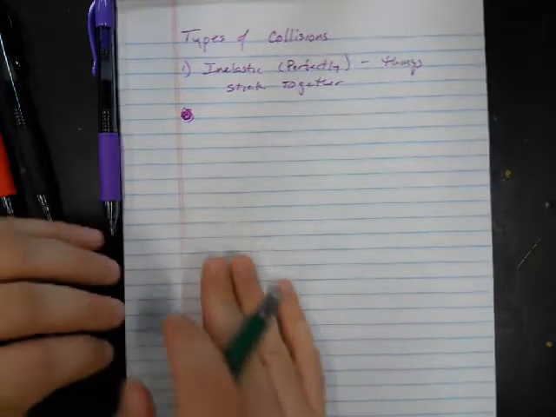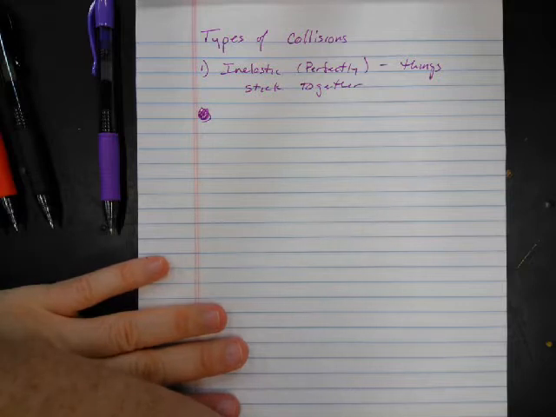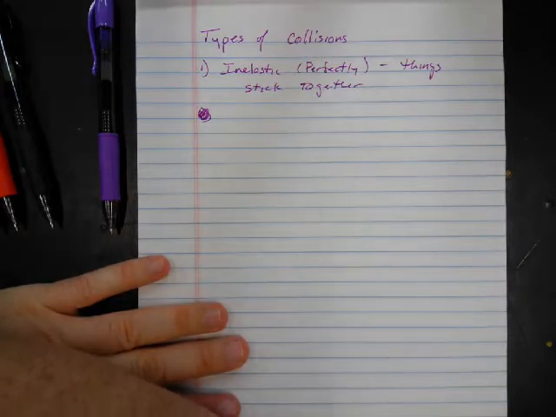Hello, students. So I want to go over the types of collisions really fast. Not too fast, but fast enough. The first one I want to talk about is perfectly inelastic collisions. This is where things stick together and stay stuck together.